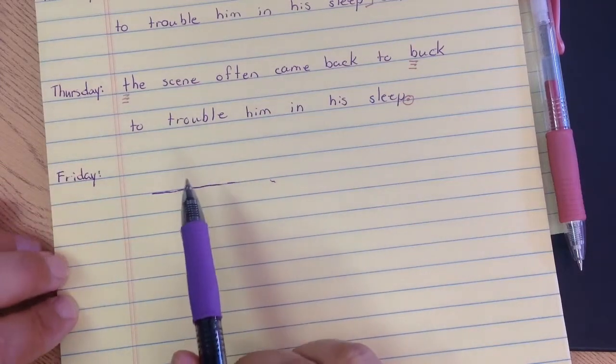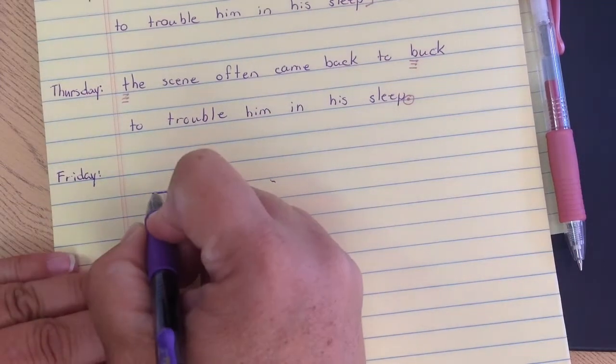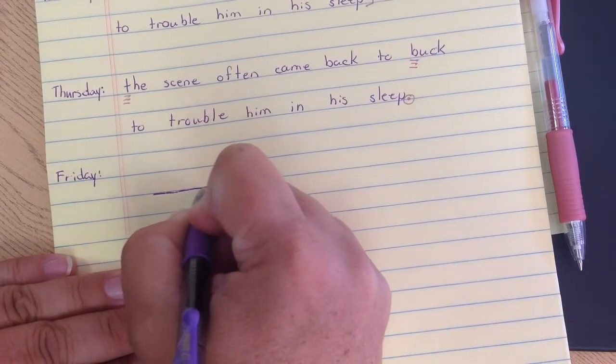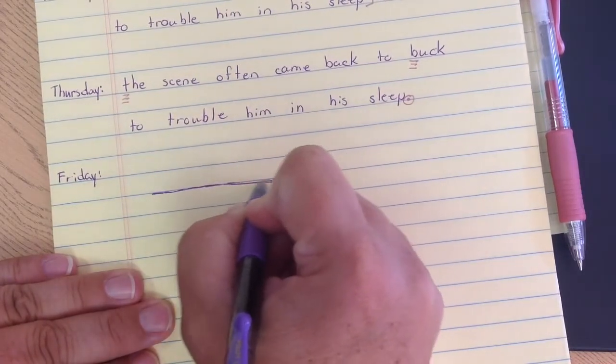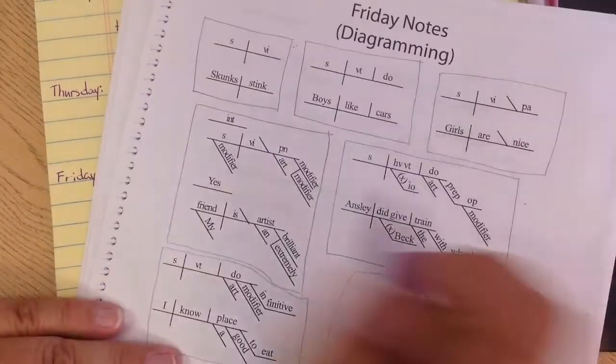Okay, so we're on week 2, 8th grade DGP Friday. I had started drawing this. I had to start over because my pen broke. So, just like every week, you look at your main thing.